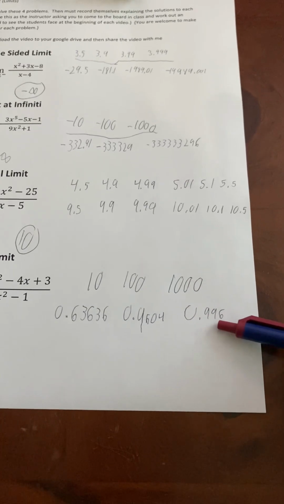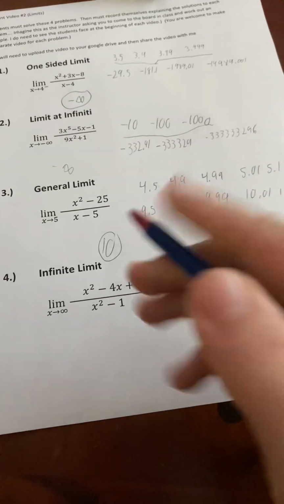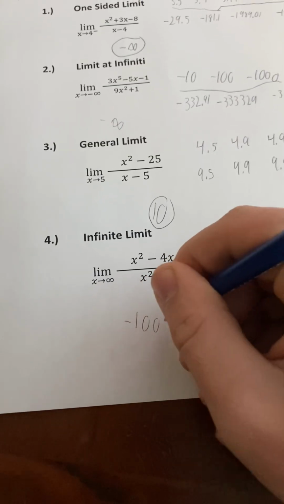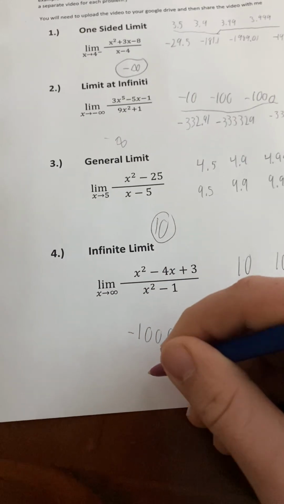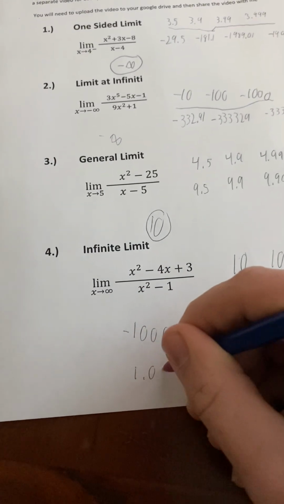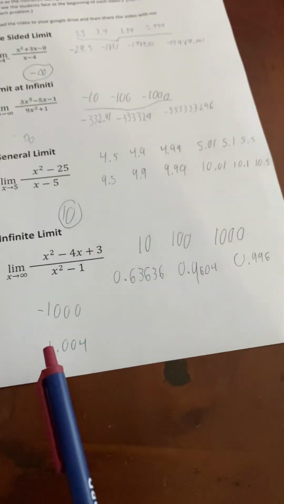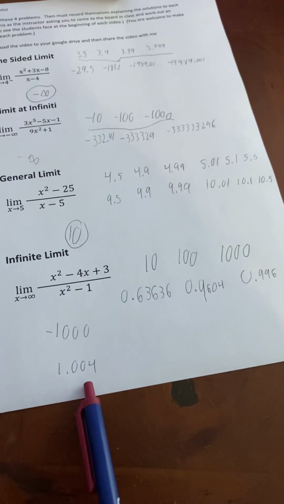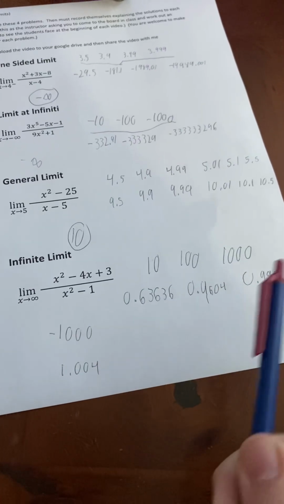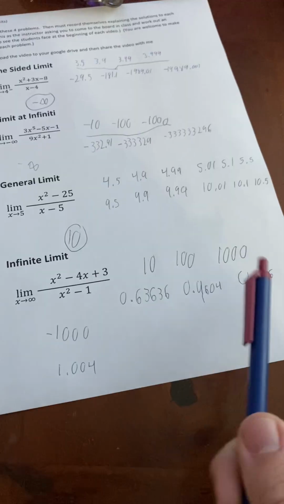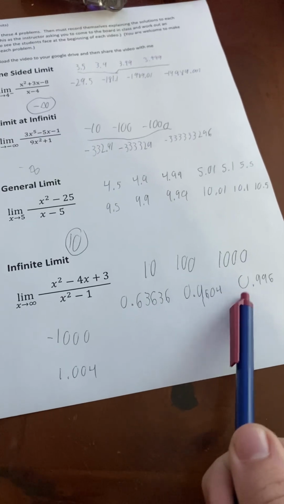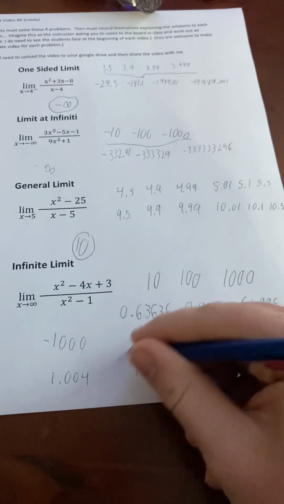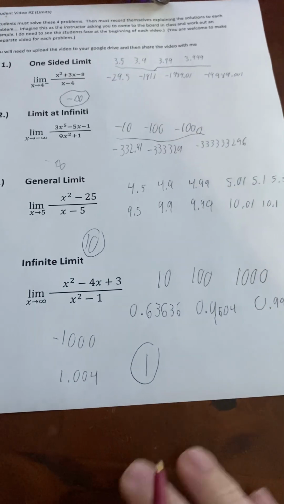So it'll be 1.004 if I plug in negative 1,000, which is exactly what it is. Because we can tell there's an asymptote going on and that these are the exact same distance away from this asymptote, and we can also tell that these are approaching 1, I can safely say that the limit is approaching 1.